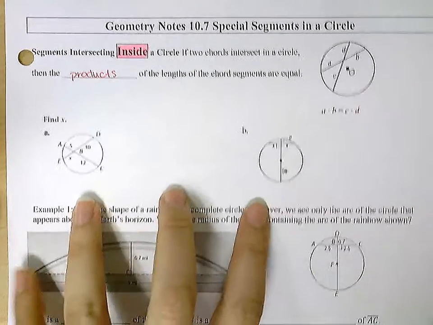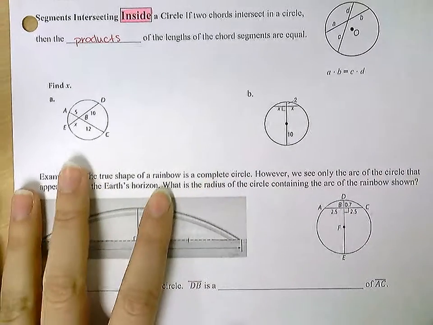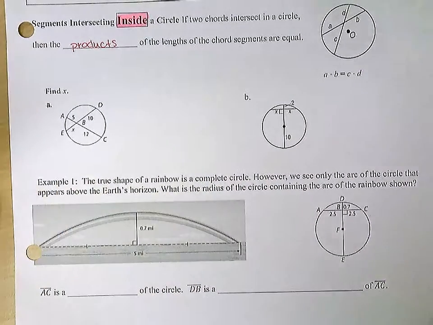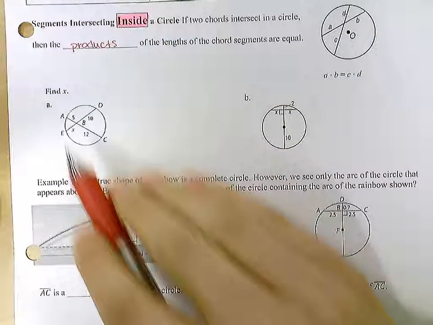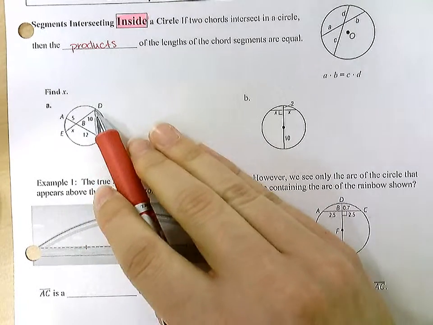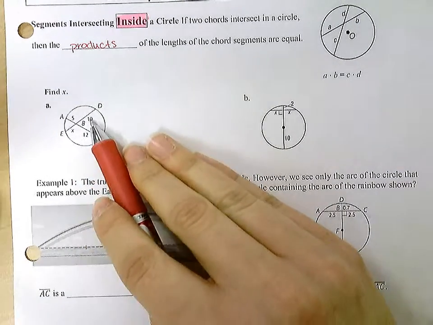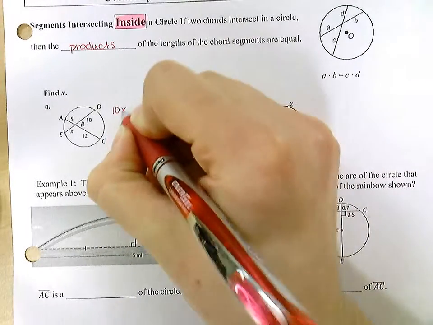Okay, so we're going to do an example of that one. In A and B here, we want to solve for the value of x. Okay, so x is this piece right here. Okay, the other segment that makes up that entire chord is this segment of 10. So I can multiply those two segments together. So we have 10 times x.